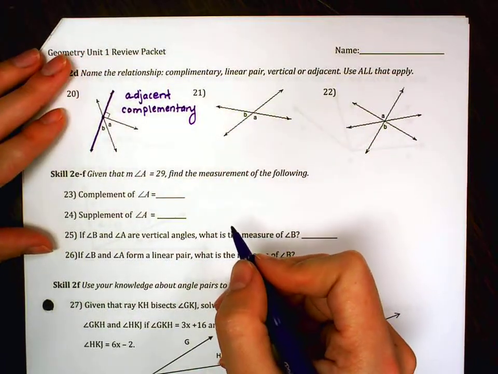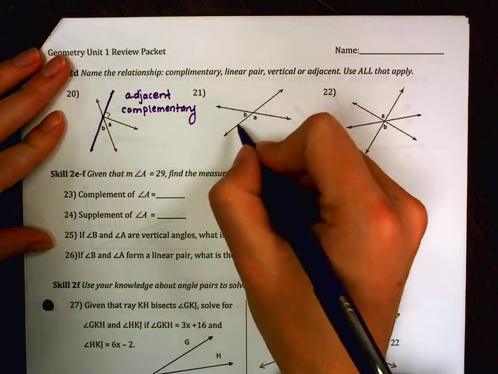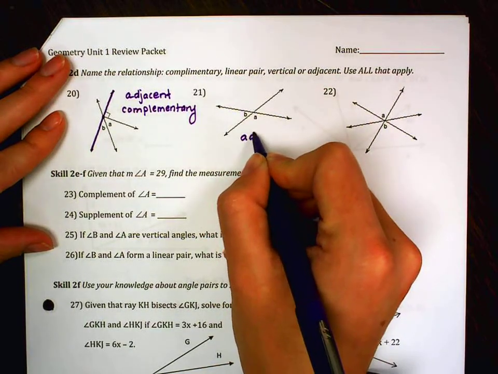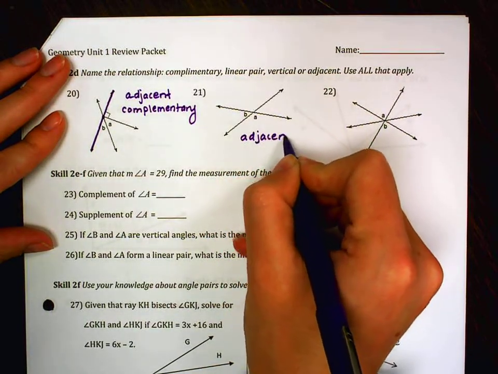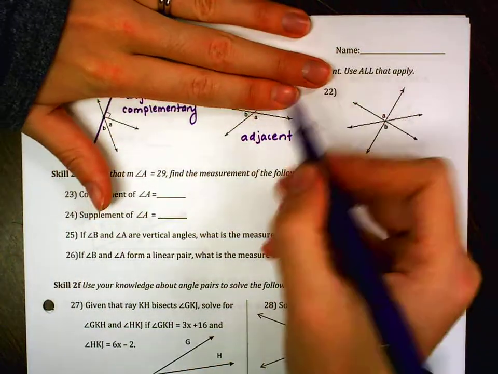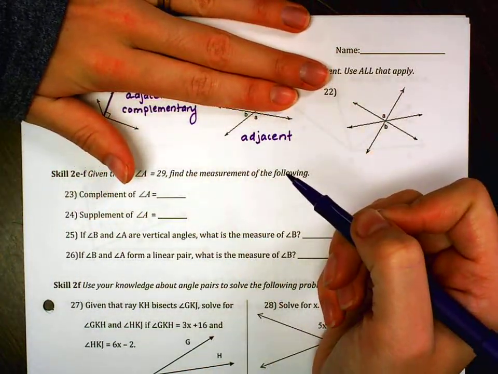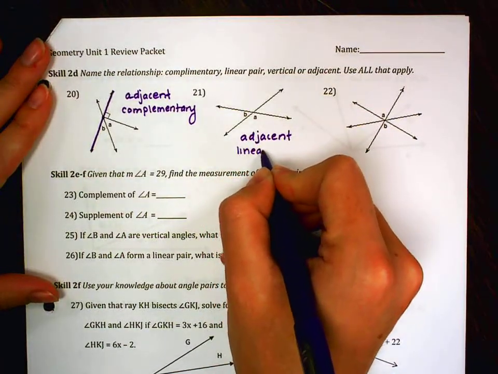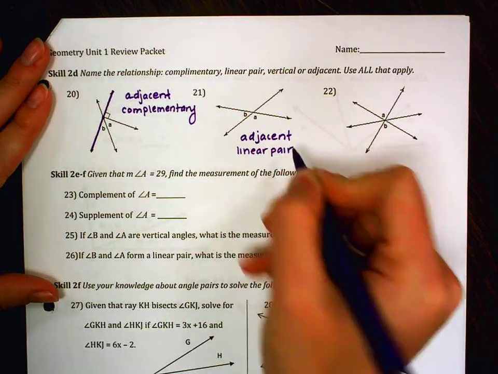Over here, again, I have two angles that share a side and a vertex. They're next to each other, so they have to be adjacent. But these definitely aren't complementary. They don't add up to 90. Together they make up a whole straight line. So this is a linear pair. And remember, a linear pair adds up to 180 degrees.